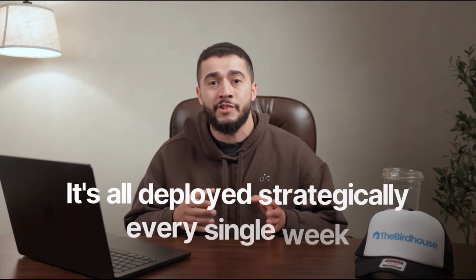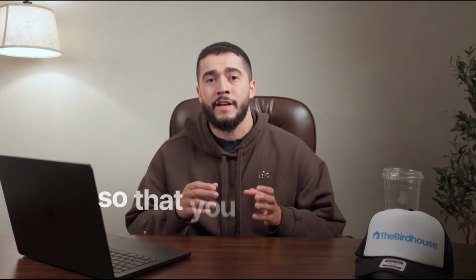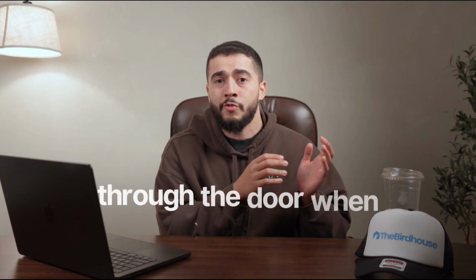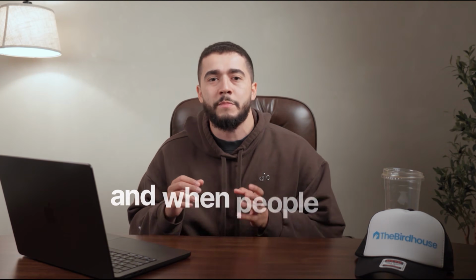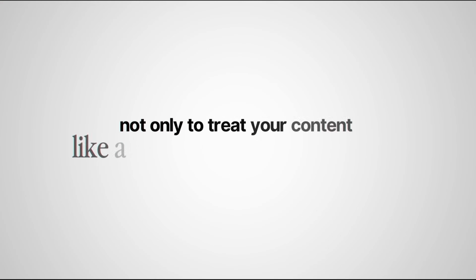And this is what makes it work cohesively as a strategy. You have your top, your middle, and your bottom of funnel, and it's all deployed strategically every single week so that you know when people are coming through the door, when people are being warmed up, and when people are being converted.